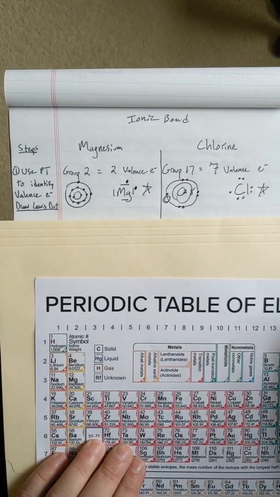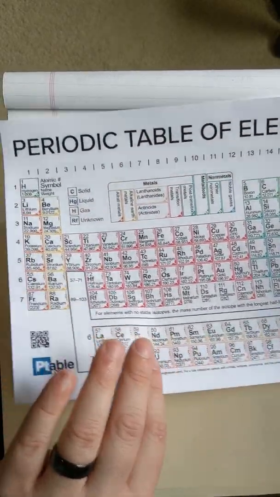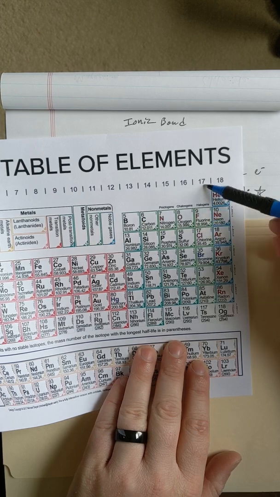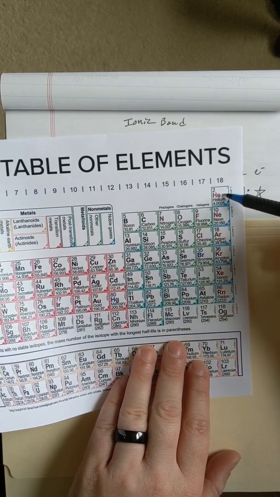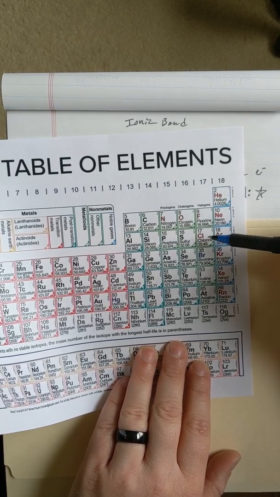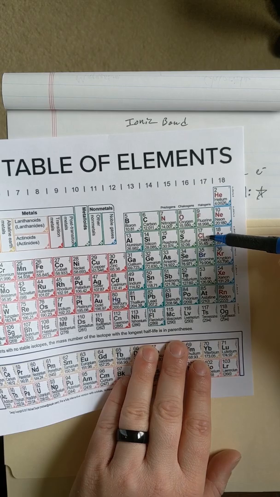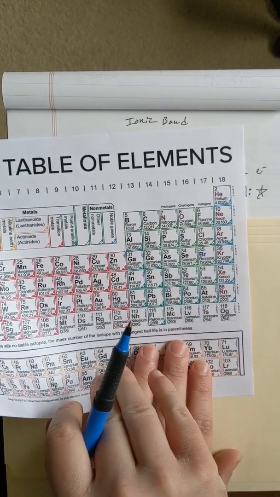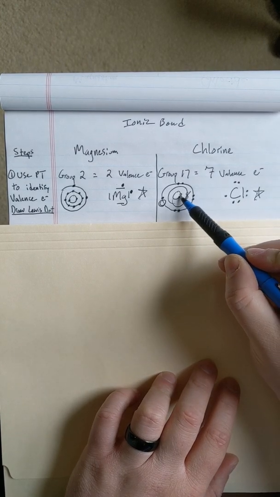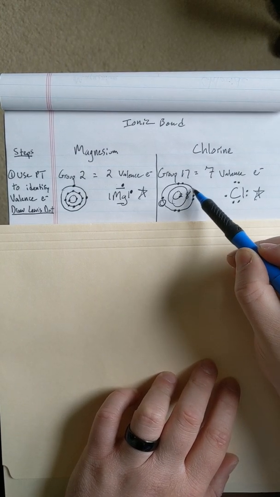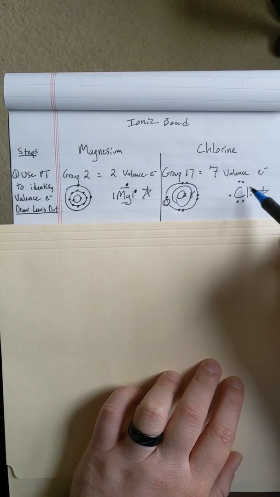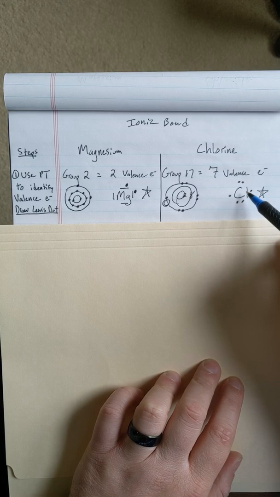In the same way for chlorine, okay, we find chlorine on the periodic table. Okay, chlorine is in group 17. And it's also in that third period down, 1, 2, 3. So it's got those 3 rings, but in that third ring, unlike magnesium, it has 7 valence electrons. So there's 7 total valence electrons for chlorine, 2 in the first, 8 in the second, and then there's only 7, which means that chlorine has a total of 7 dots in its Lewis dot structure.